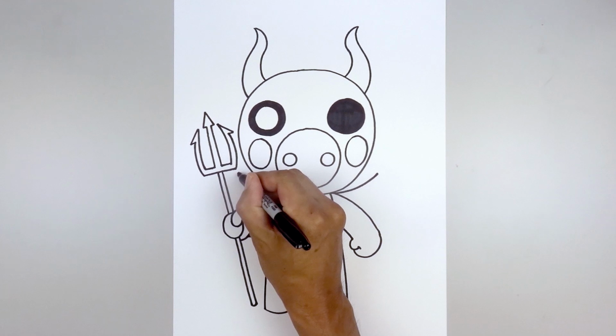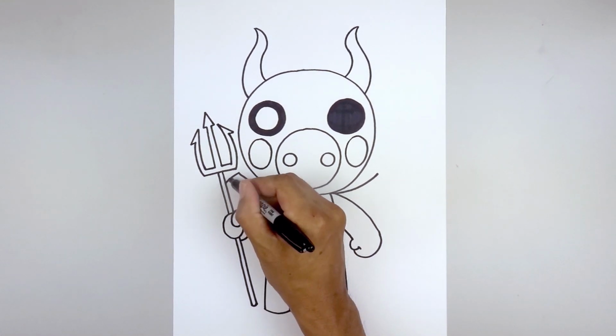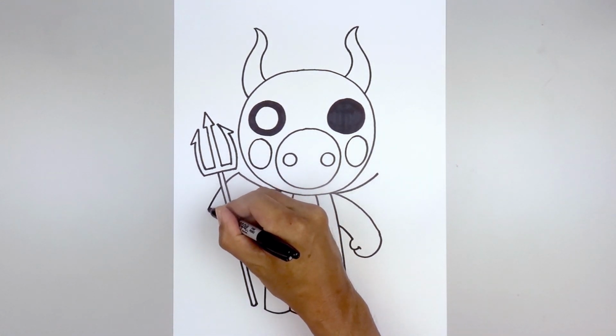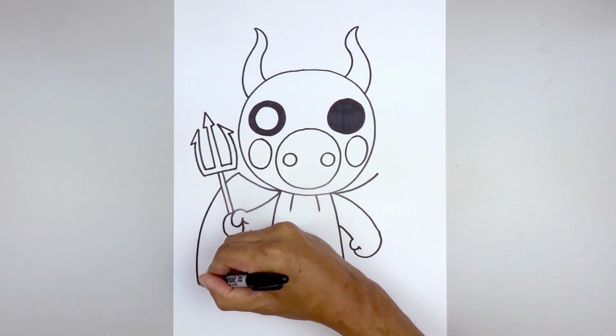Let's start on the left. We're going to go in behind the pitchfork. Continue on the outside, going out and then down.